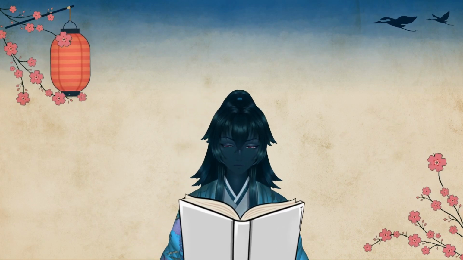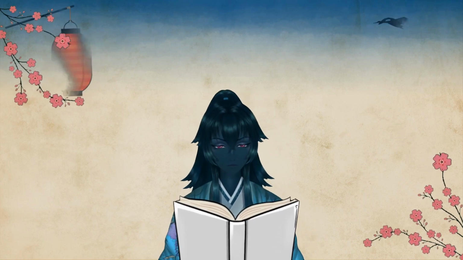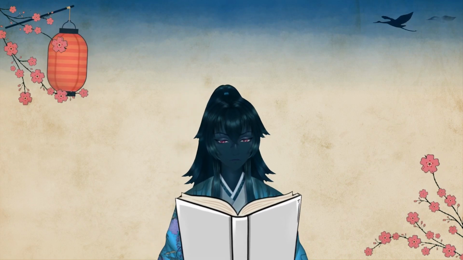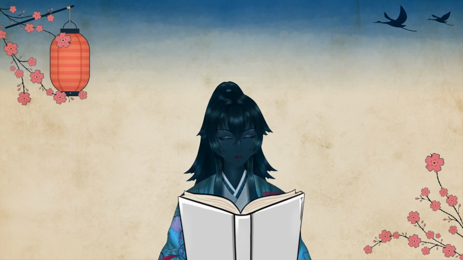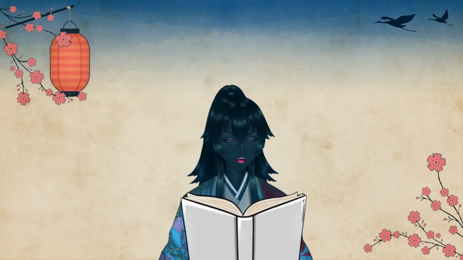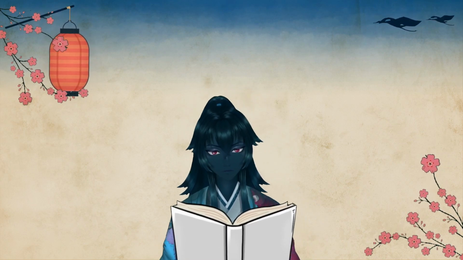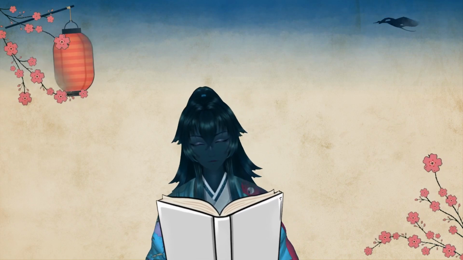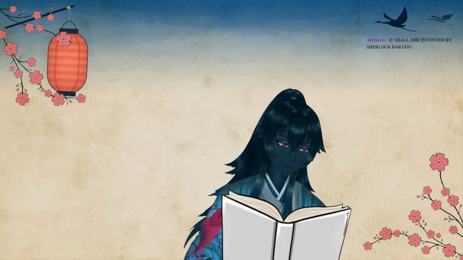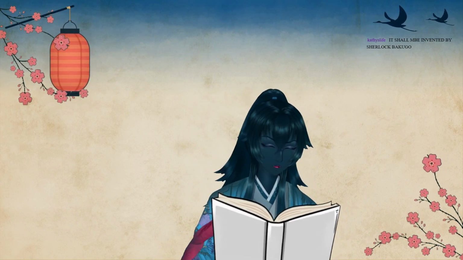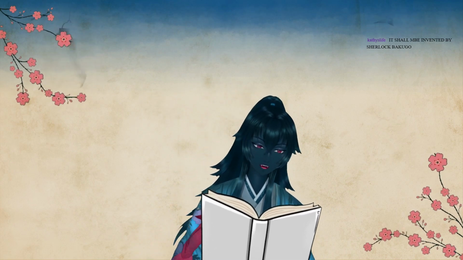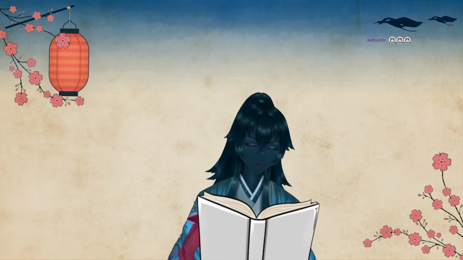So, here's the thing. The first time the word nerd was ever used in a book was as the name of a creature in a Dr. Seuss book called If I Ran the Zoo, released in 1950. The book we're reading today was released in, I believe, 1882. Let me double check. A Study in Scarlet, 1888. It shall be invented by Sherlock Bakugo.